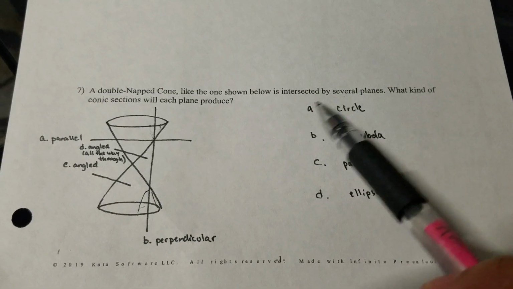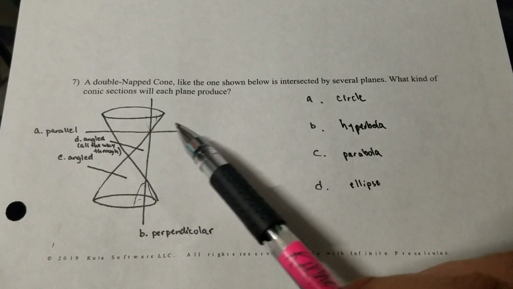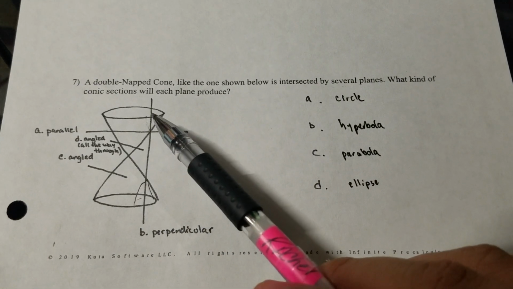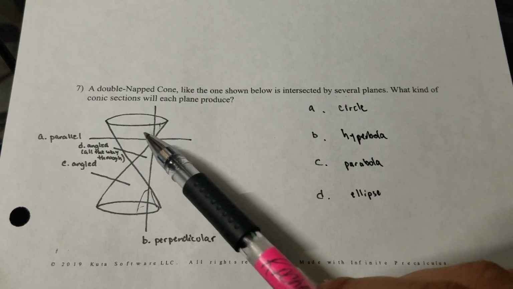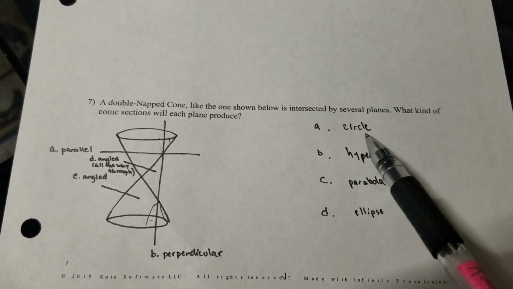Okay, so first problem here, I'm asking about a double napped cone, like the one that is intersected by several planes. So what kind of shape can I expect if that's the way I cut it? So if I cut it parallel, just like this, to the top of the cone, if I'm looking down, guys, I would make a circle here, and so that's what I'm really asking for. Part A, I made a circle.